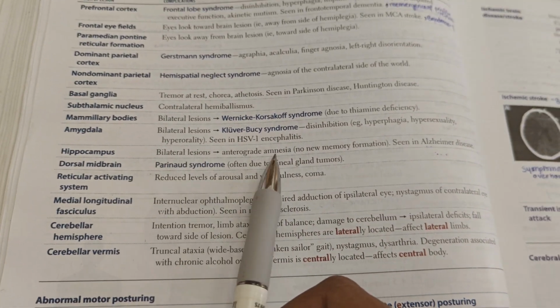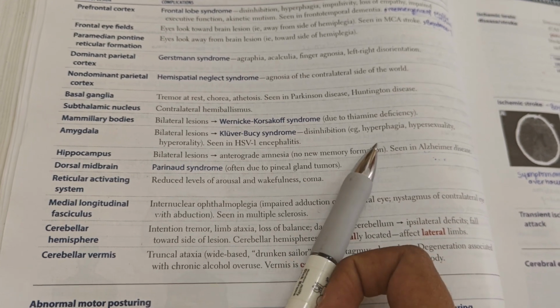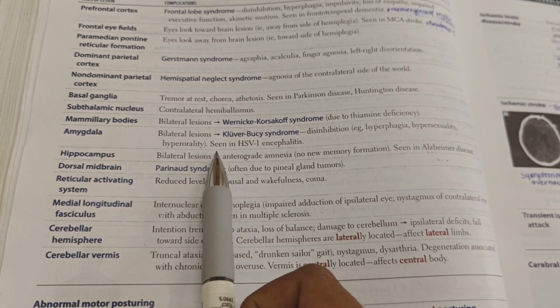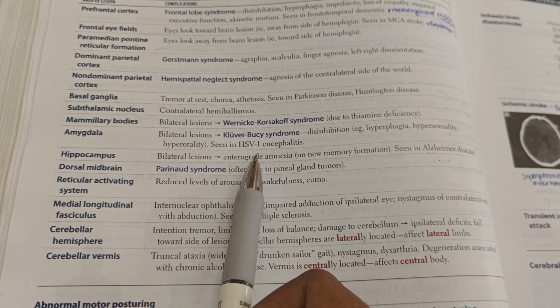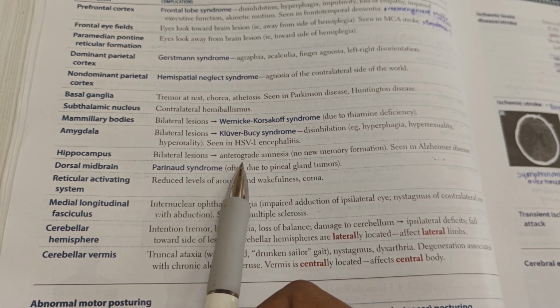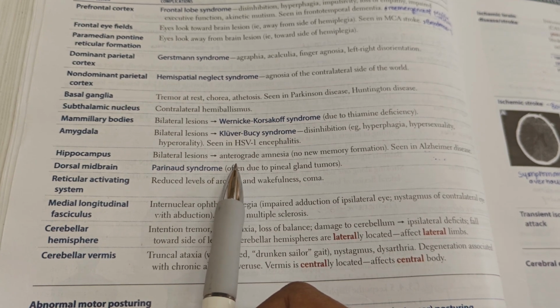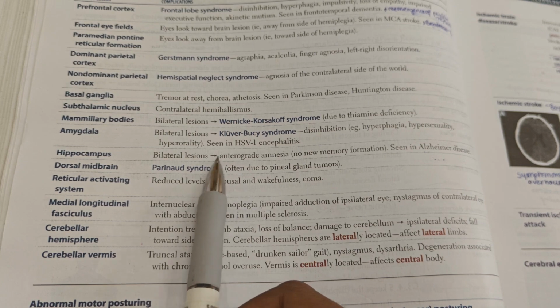Amygdala, bilateral lesions, cause Klüver-Bucy syndrome. They have hyperphagia, hypersexuality, and hyperorality problems, also seen in HSV1 encephalitis. Hippocampus bilateral lesions will cause anterograde amnesia, that is, you can't remember new memories. It is seen in Alzheimer's disease.